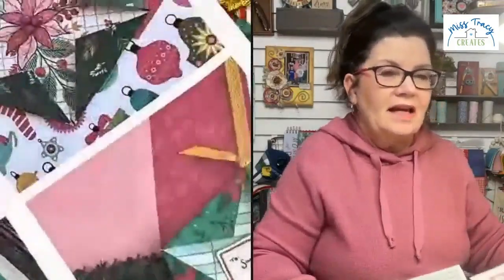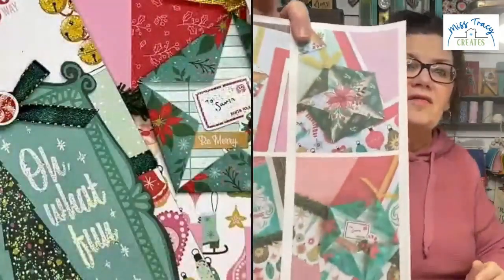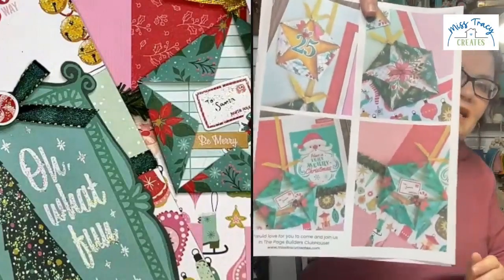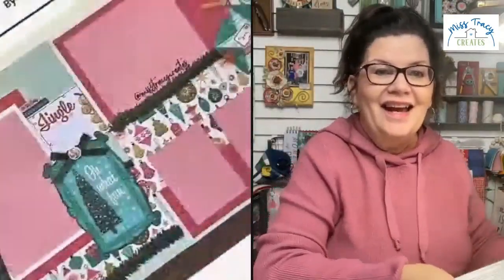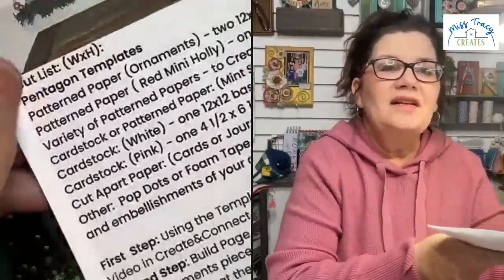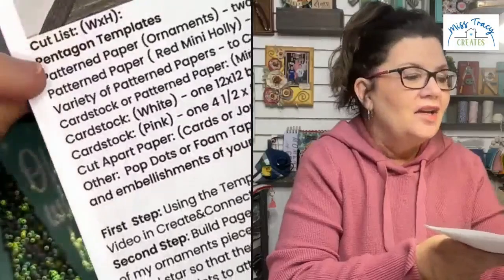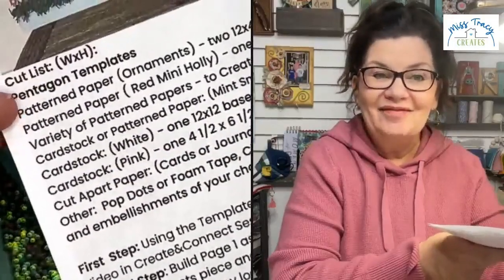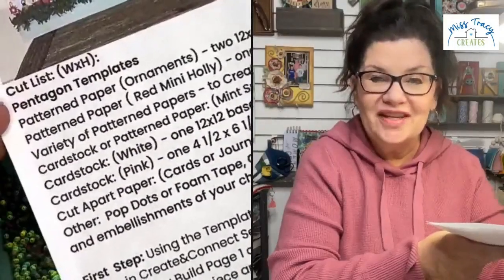Okay. The second page is just detail photos. So you can really see, we're all visual people. We need to be able to see how this looks, how this works. So this is what it's going to look like. You're going to need the Pentagon templates because we're going to make folded stars for this layout.